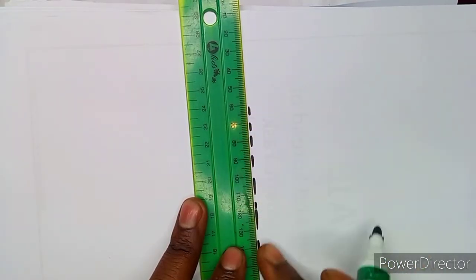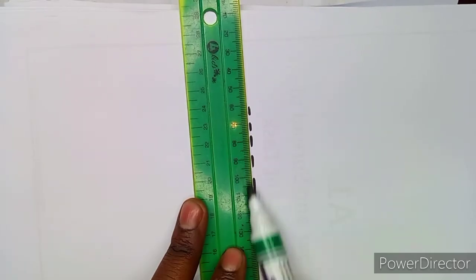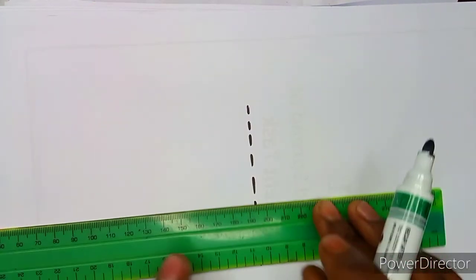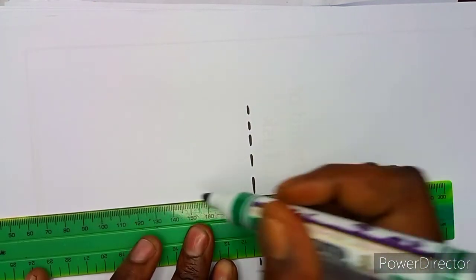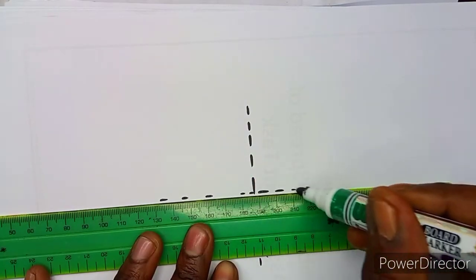It is no longer on this vertical line because of the wind. Originally it was here, so there is nothing that is going to be in the verticals. That is why I'm putting these dotted lines. And also there is nothing that we are going to have in the horizontal line.